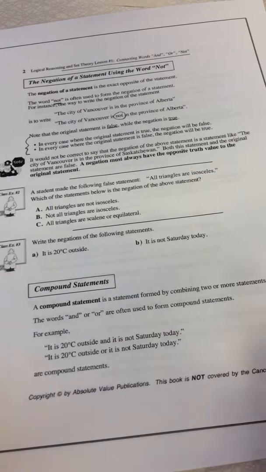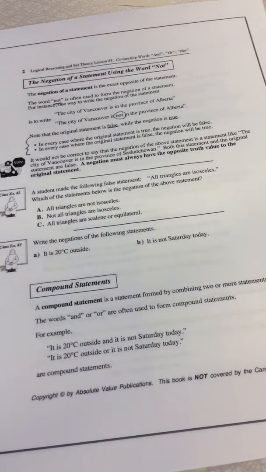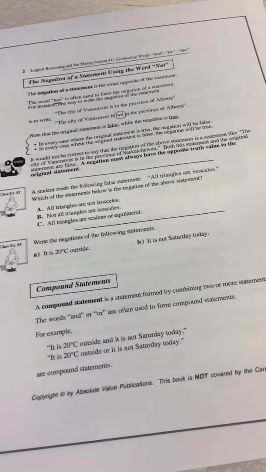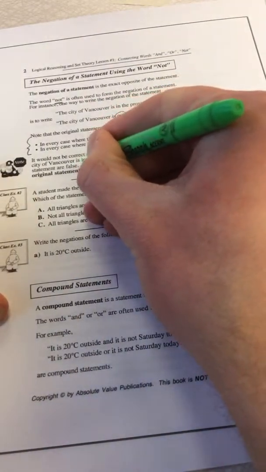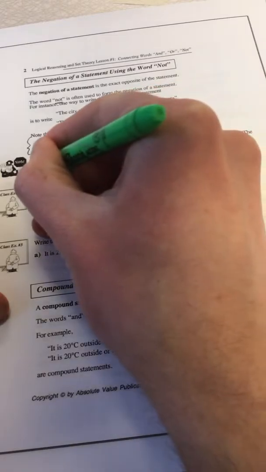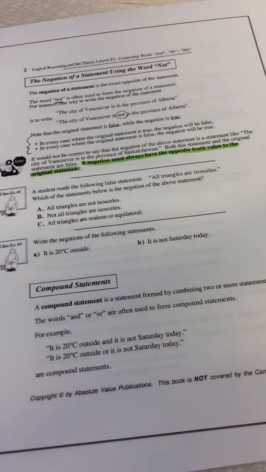This is really important, so let's highlight it: a negation must always have the opposite truth value to the original statement.